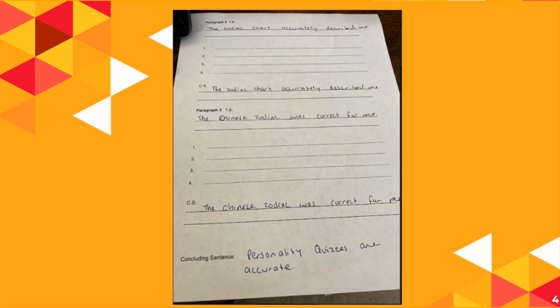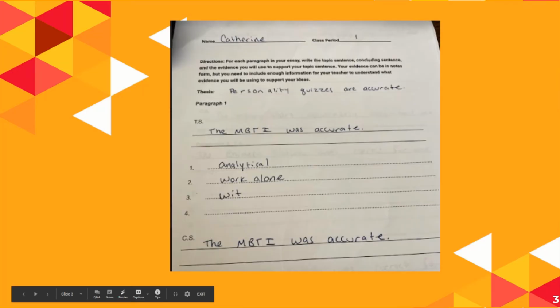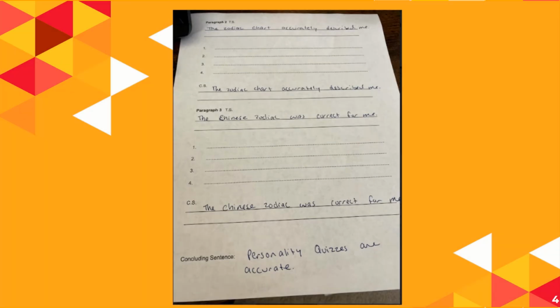So then here's the rest of mine. The zodiac chart accurately described me. And then up here, I forgot to take the picture at that stage, but I just put the four adjectives from the student handout about me. And then the Chinese zodiac was correct for me. And again, I just put the adjectives from that chart in here. And so you'll see that on the next slide. And then my concluding sentence is that personality quizzes are accurate. And that's also, of course, my thesis. So we're going to talk about that in a minute.